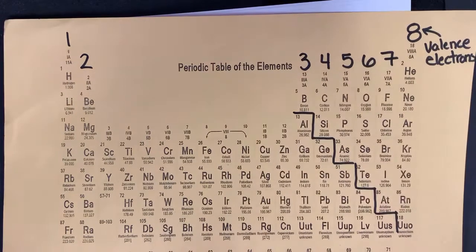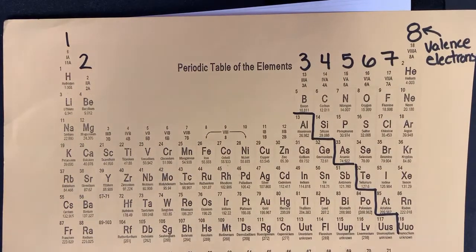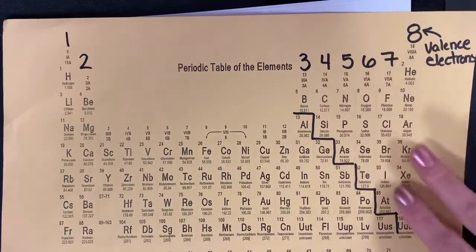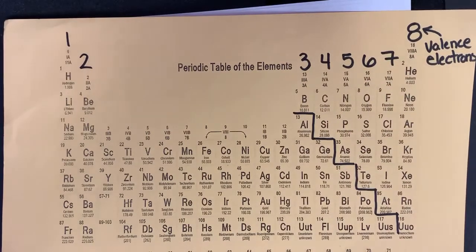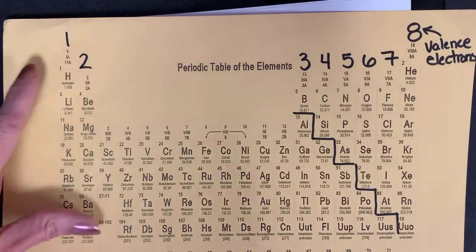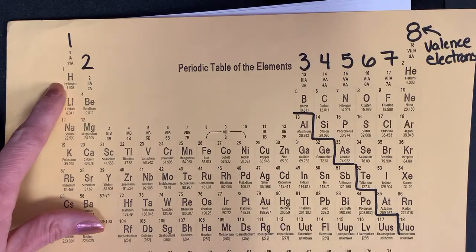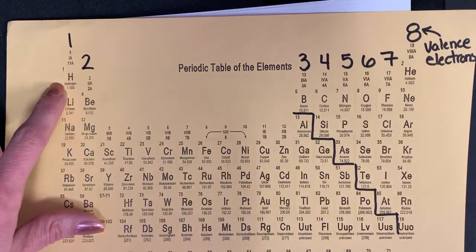Now remember, we're gonna be drawing Lewis dot diagrams for molecular compounds. Molecular compounds are 2 or more non-metals that share electrons. So I'm gonna be living over on this right side of the staircase with one exception. Hydrogen is also a non-metal, so he'll be in some of these compounds as well, okay? Otherwise, I'm gonna be living over here.